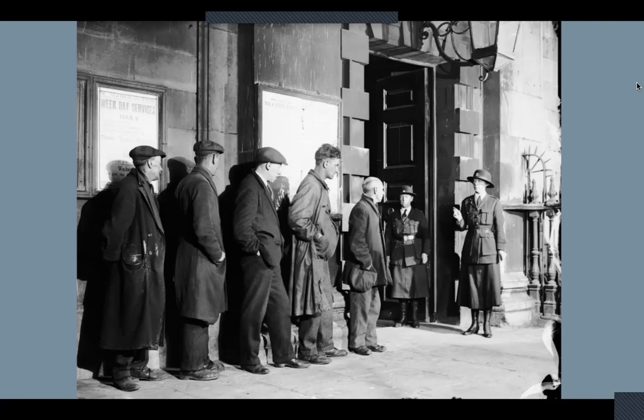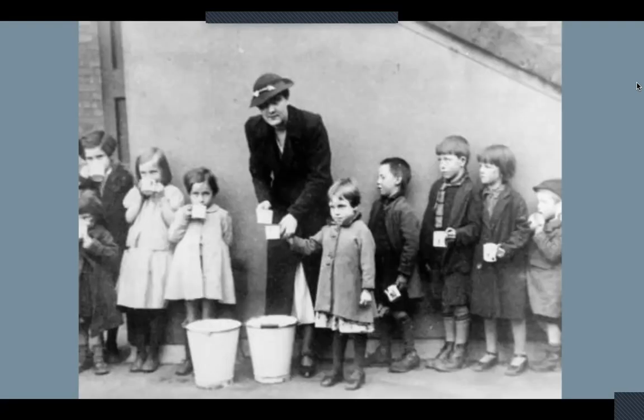Okay, so while we're on the subject of the Great Depression, we're going to talk a little bit now about the outdoor relief riots. Now, the outdoor relief was a continuation of the poor law. The outdoor relief riots occurred in 1934, I think.